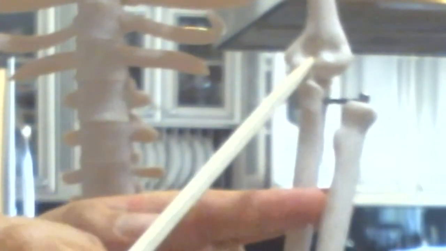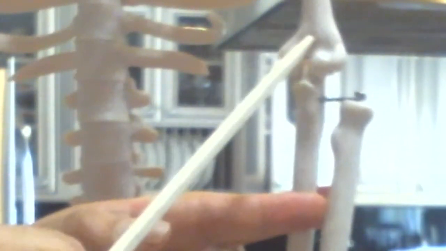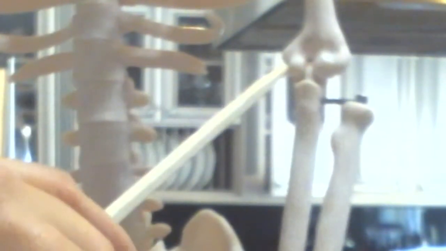The olecranon fossa right above it. The lateral epicondyle right out here. And the medial epicondyle right over here in this section. The humeral trochlea right below it, and the humeral capitulum right here in this section.